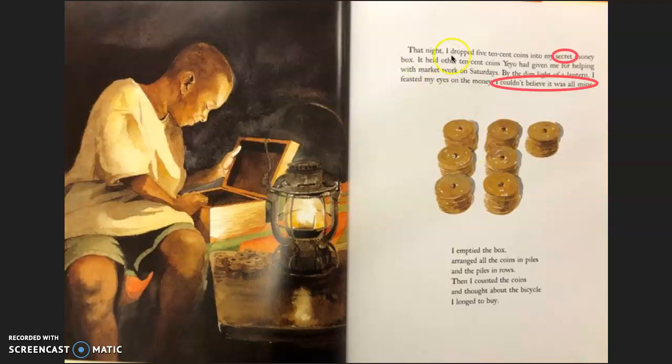Oh, it says, I dropped 5 10-cent coins into my secret money box. So this is Saruni's money box, and it's a secret box. So if something's a secret where you're keeping something special, that's something that's really special to him, and it's making him very happy. That's why we see that smile on his face.